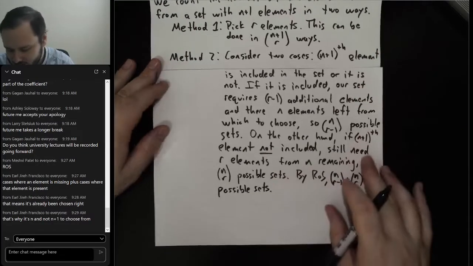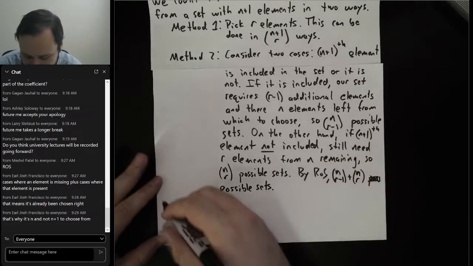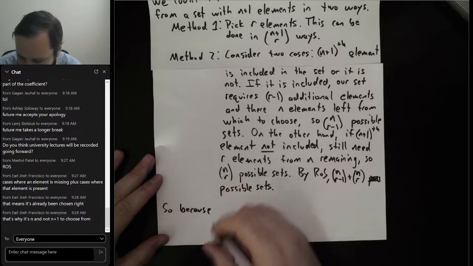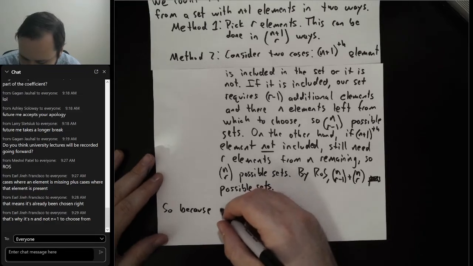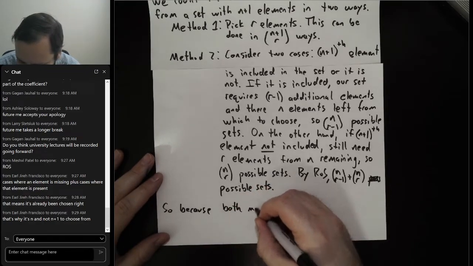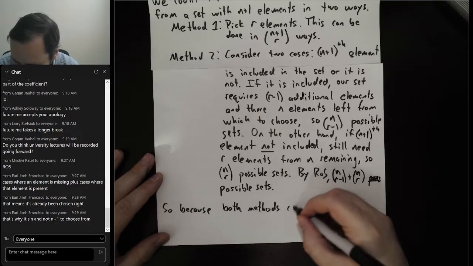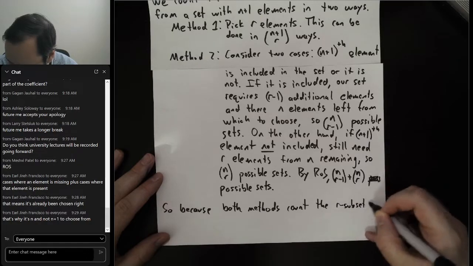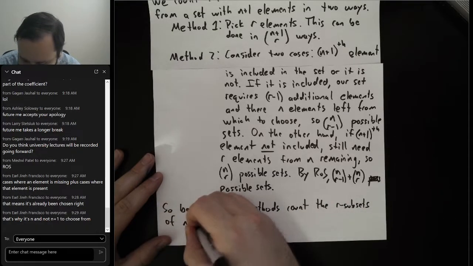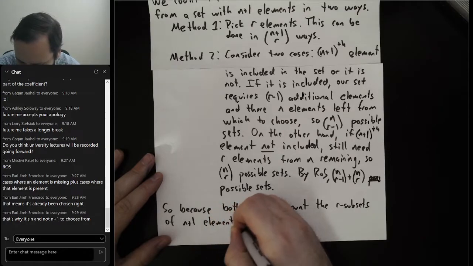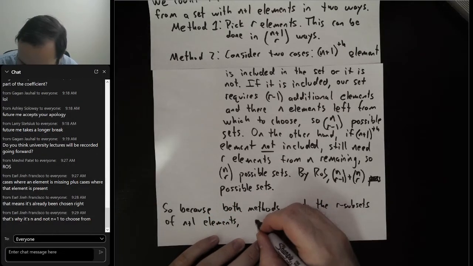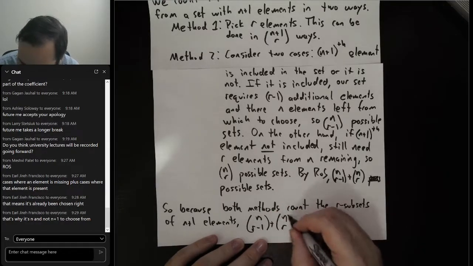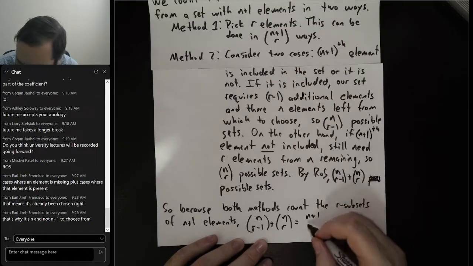And then let's write a nice concluding paragraph. So because both methods count the r subsets of n plus 1 elements, n choose r minus 1 plus n choose r is equal to n plus 1 choose r.